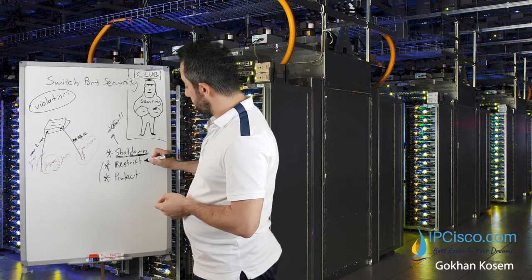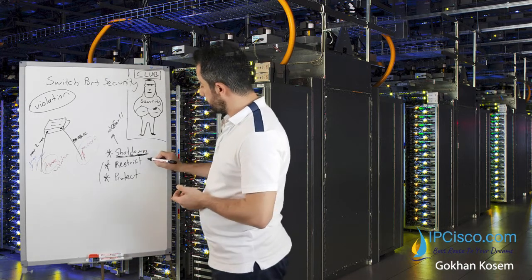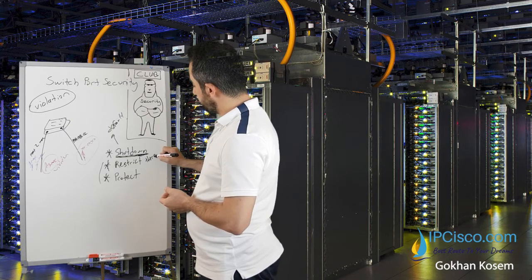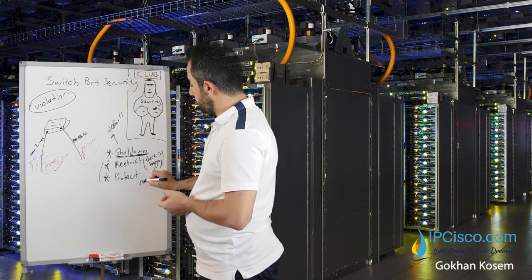But here the difference is about logging. In restrict mode, there is logging. But in protect mode, there is no logging.